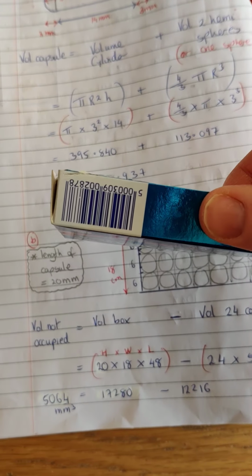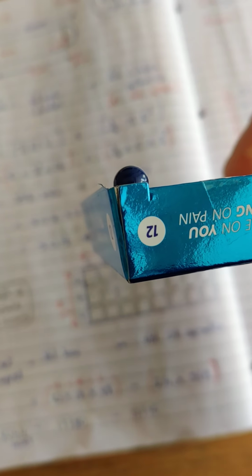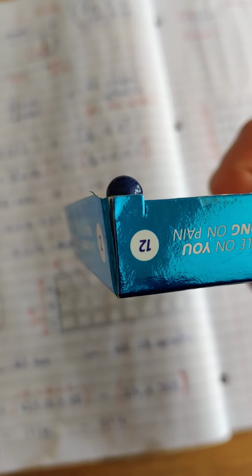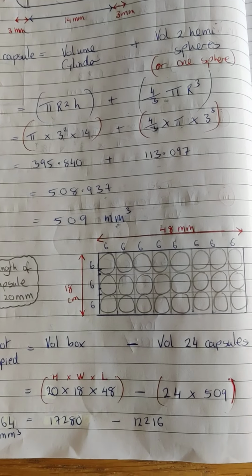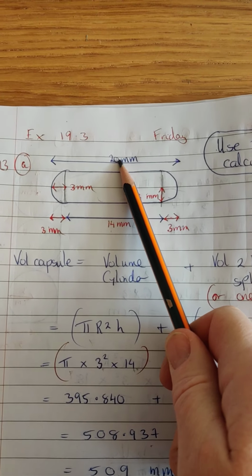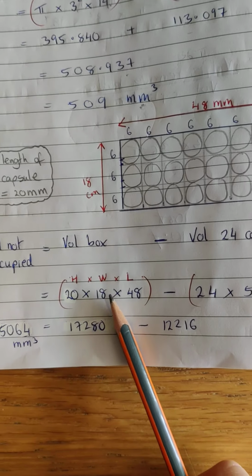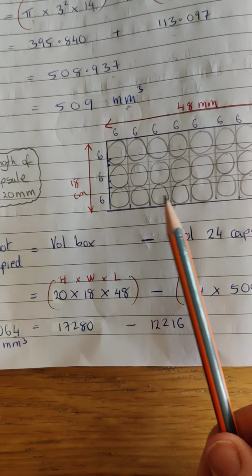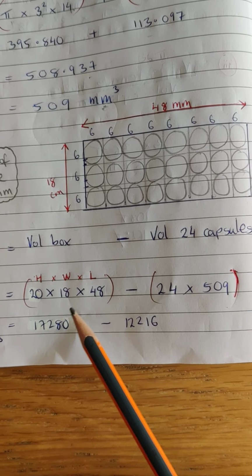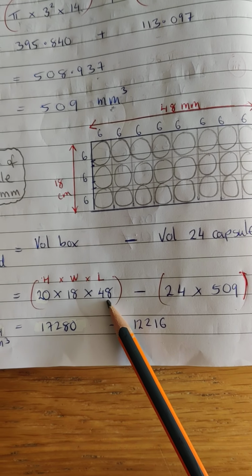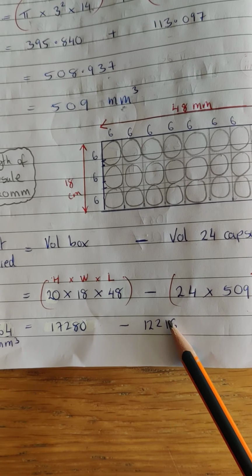But how high is the box? Well, the height of the box, mine doesn't fit perfectly, is the height of the capsule. So the height of the capsule was back up here, 20. So to get the volume of the box now, I have the height of the box, the width and the length. And it doesn't matter which you put first because you're multiplying it out and it all works out in the end.